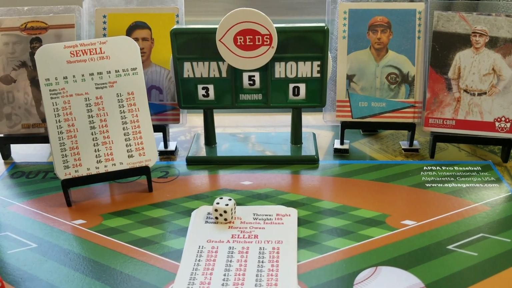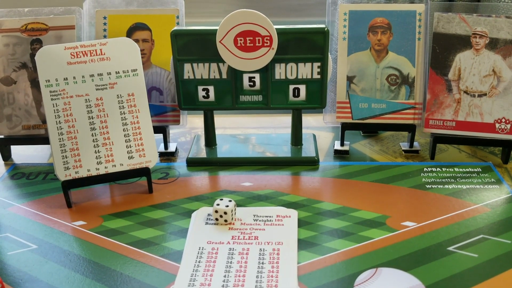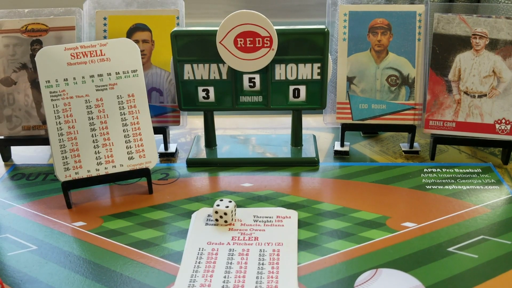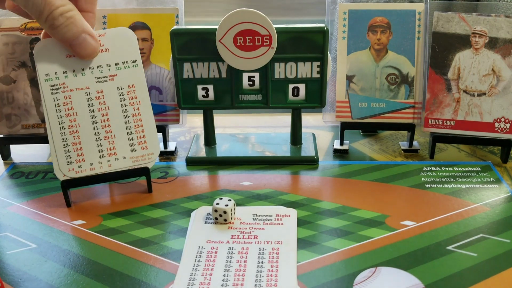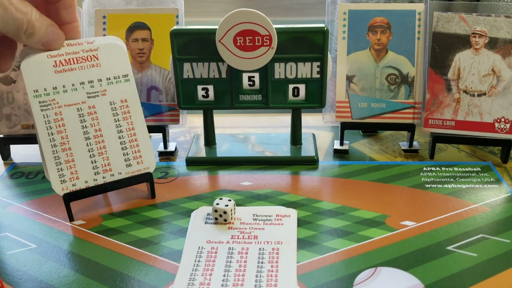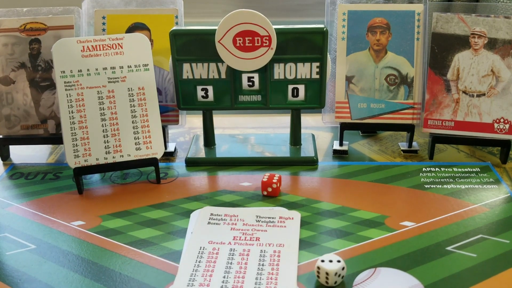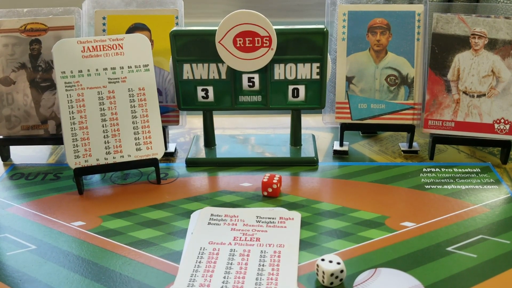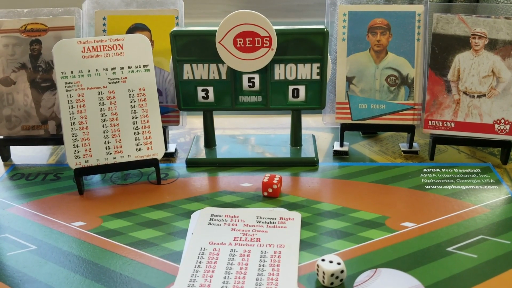24 is a swing and miss. Well, there you go. And I am kind of shocked he's got a 13 on his card. Just as I talk about his toughness as far as making contact, he strikes out. Here's Charlie Jameson. 63 is going to be a fly out to the center fielder, Ed Roush. 2 down.